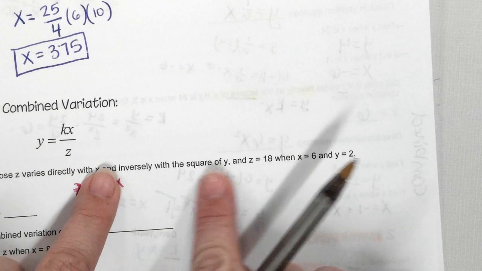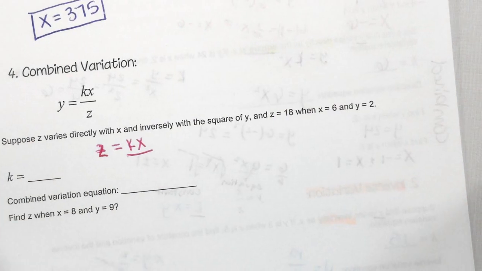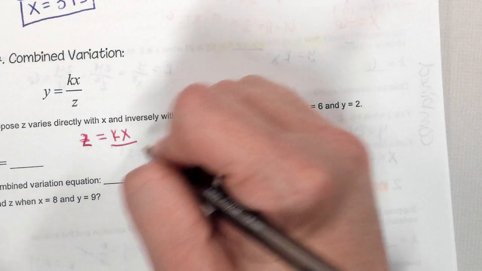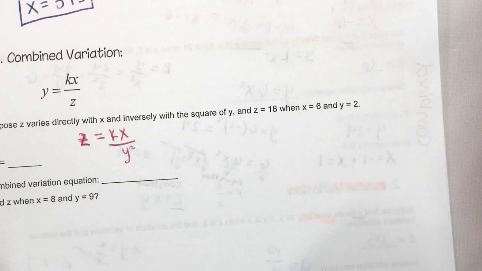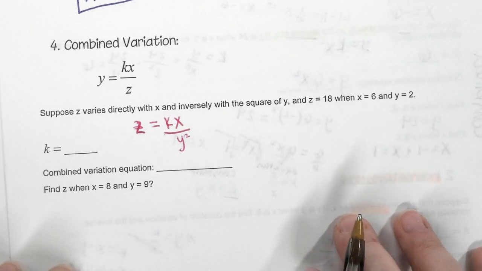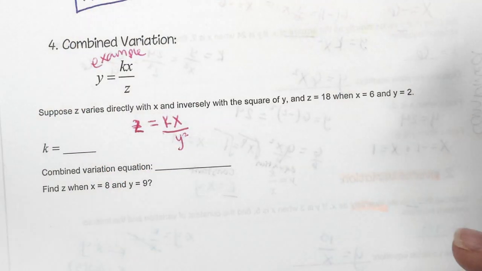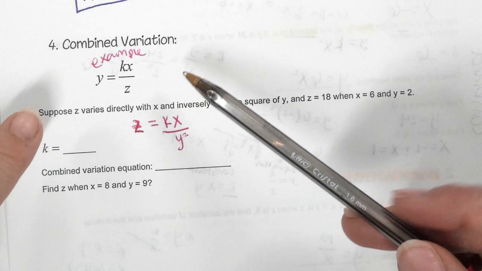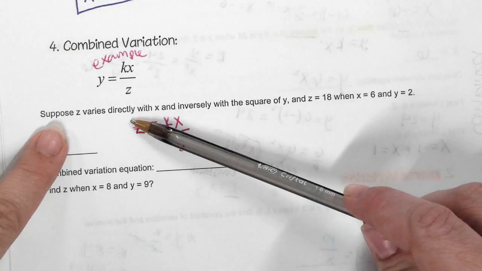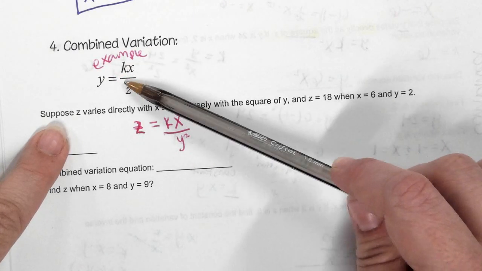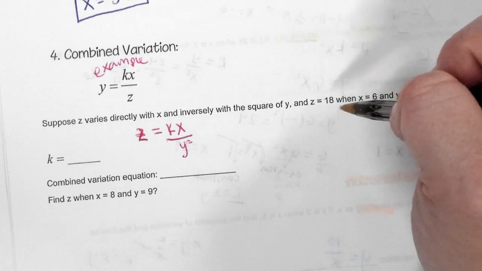See that? So if it tells me inversely with the square of y, what's going to go on the bottom? Not x. The x is on top. There was no x after the words, so it's just y squared. So these are the ones that you have to read super careful. This is more of an example versus a formula you're going to use every time. The other 2 or 3, those are formulas you use every time. This is more of an example, because what if it said y varies jointly? This is not what you would use. You would have k, x, z on top. Okay? So knowing that, we have to find k.